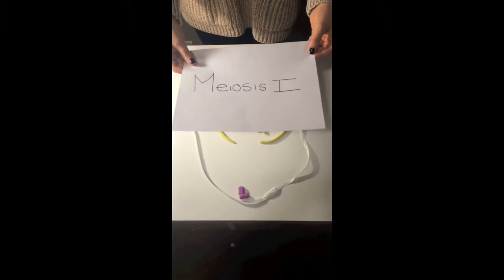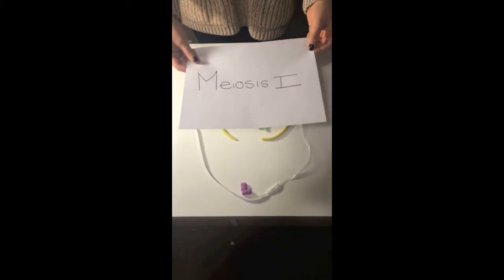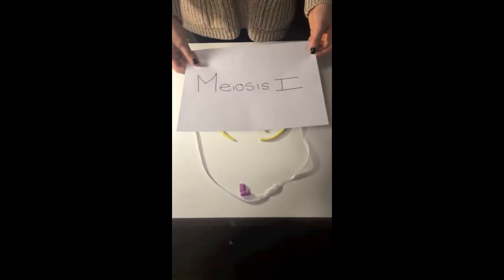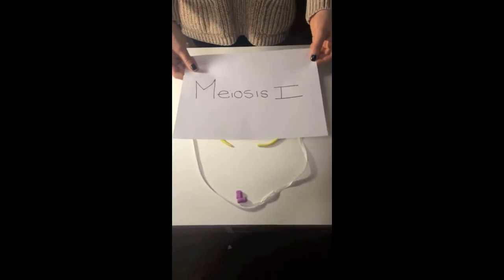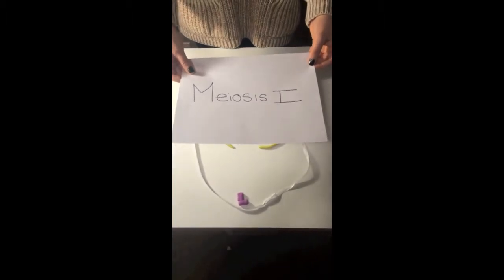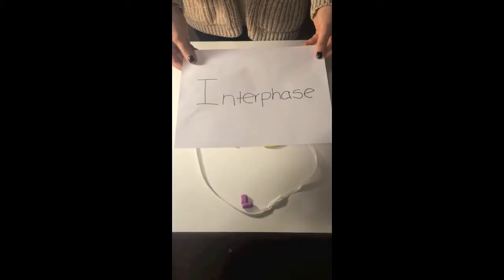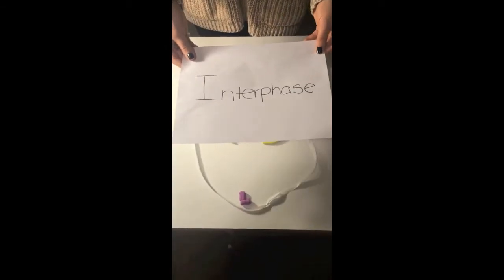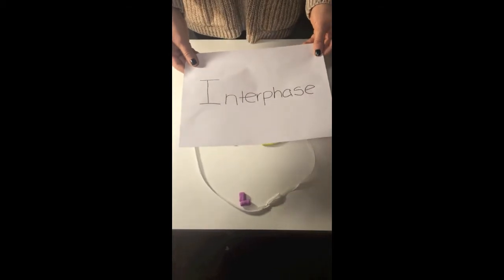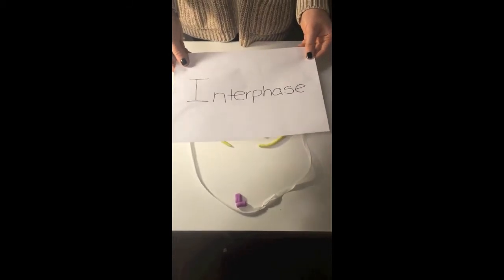Meiosis is the process of undergoing spermatogenesis and oogenesis for sexual reproduction. Meiosis is a combination of two parts. Meiosis 1 is a reduction division starting with interphase. In interphase, the same rapid growth, G1, synthesis, and additional growth, G2, occurs.